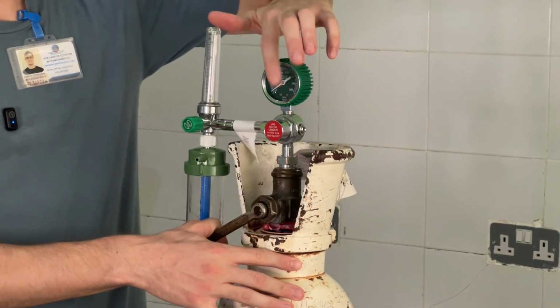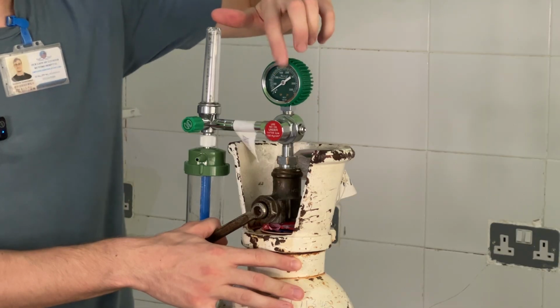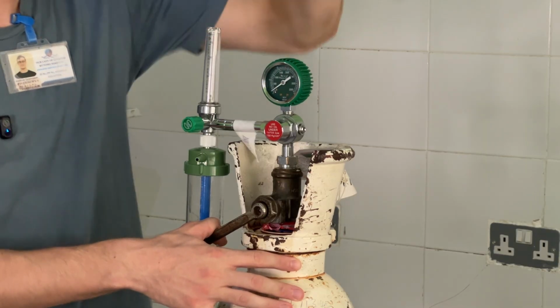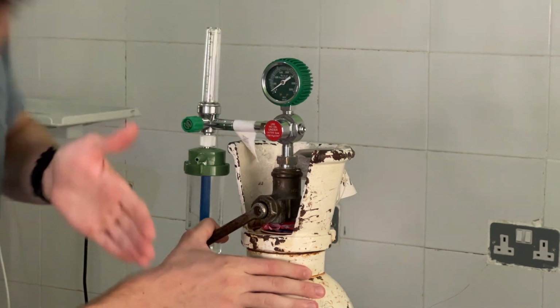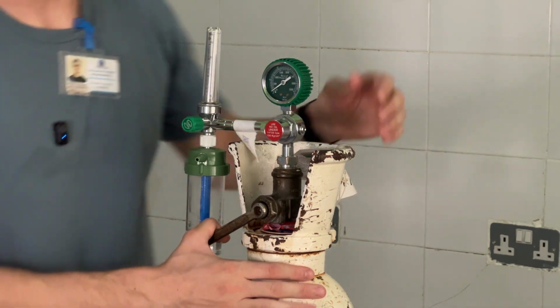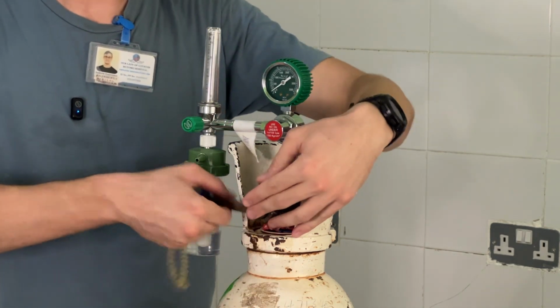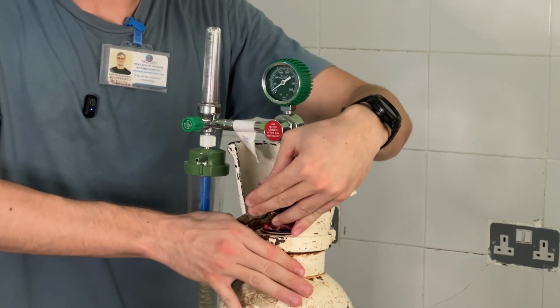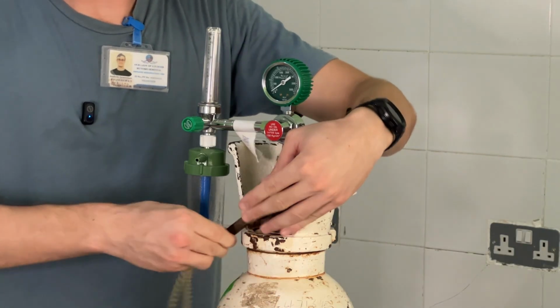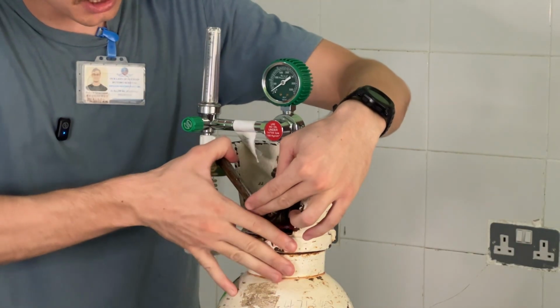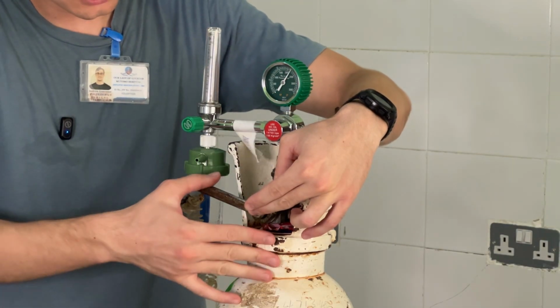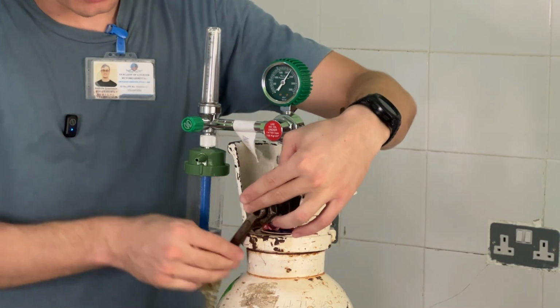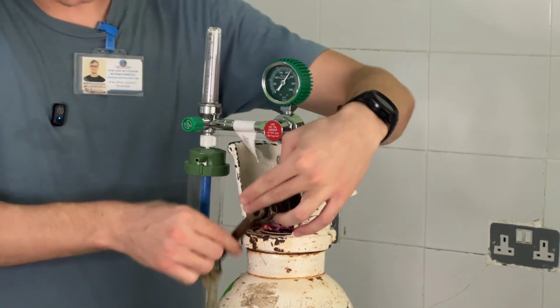But we're gonna make sure that we look away from our pressure gauge because if there is a sudden increase of pressure and this glass breaks, we don't want our face in front of the glass. So we're gonna stand off to the side and we're gonna slowly open the main tank valve. And we're gonna see the pressure start to increase on our main tank valve. See, we see it go up right there. Looks good. Okay, so now that is opened.